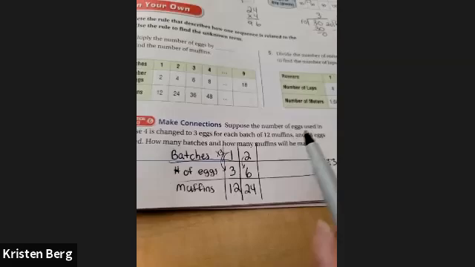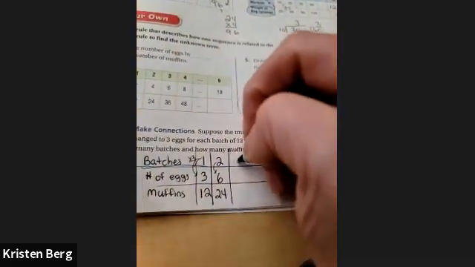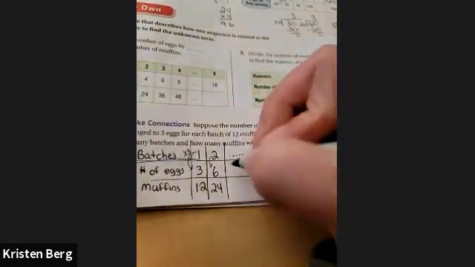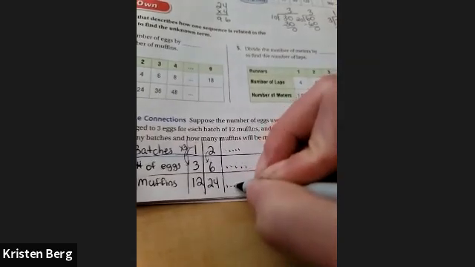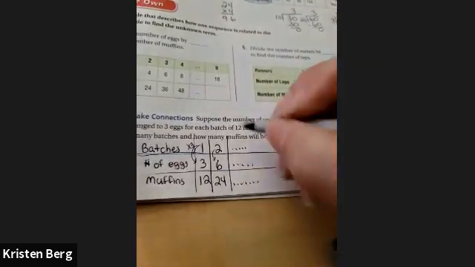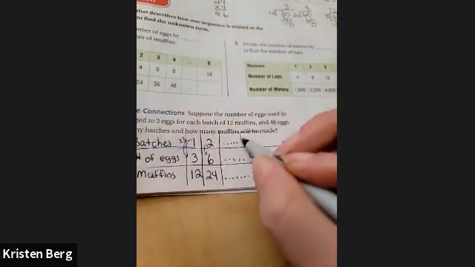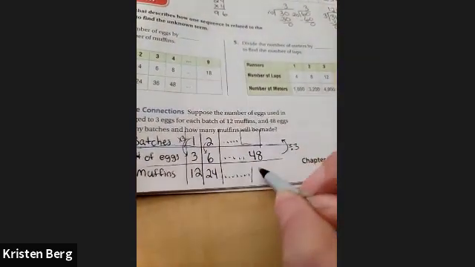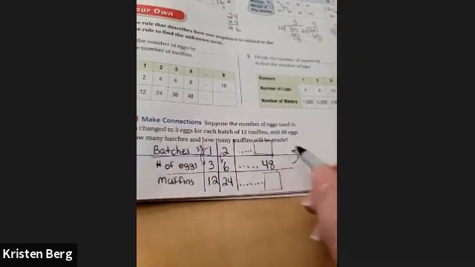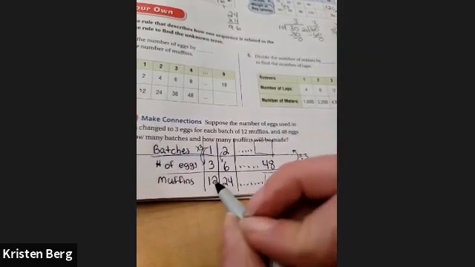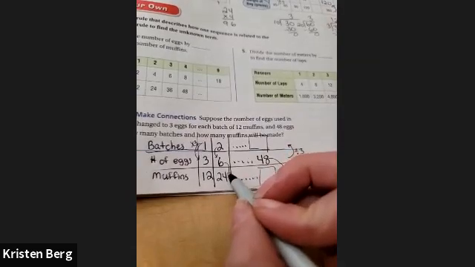So remember, it said 48 eggs were used. So then right here, it's going to go dot, dot, dot. What this means when I say dot, dot, dot is there's a bunch of numbers in between here. We're just skipping a whole bunch. And then what they did is they said, okay, now it is 48. So how many batches is that, and how many muffins is that? So to go from here to here, I would have to divide by 3. And now if I wanted to go from here to here, I'd have to figure out that rule.